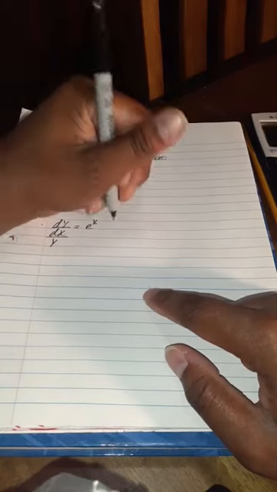We're going to get all the y's on the left-hand side, so let's divide both sides by y. We'll get dy over dx divided by y, and on the other side, e to the x times y e to the x divided by y. That gives us dy over dx all divided by y is equal to e to the x times e to the x.